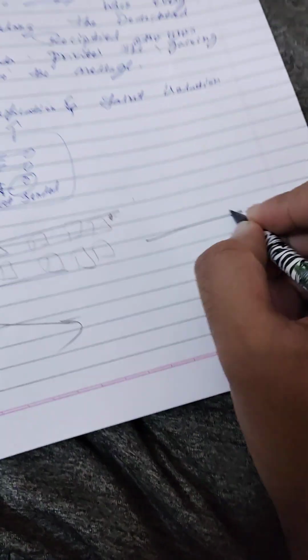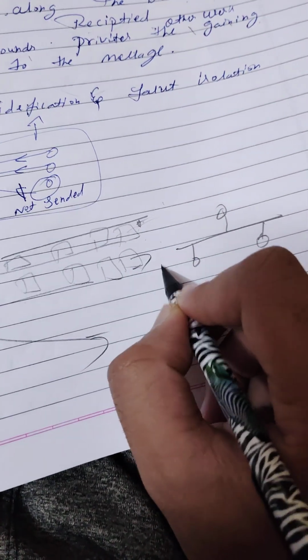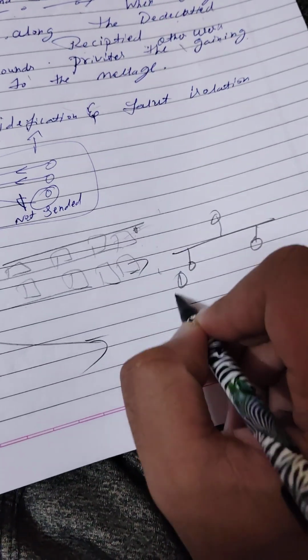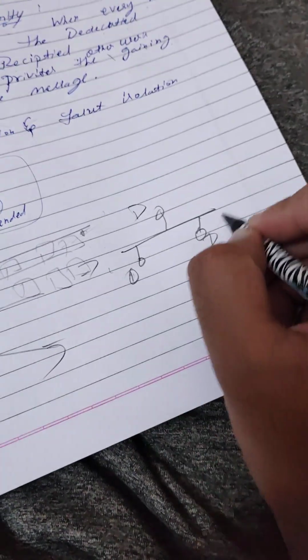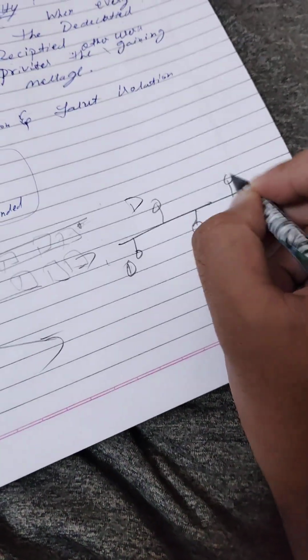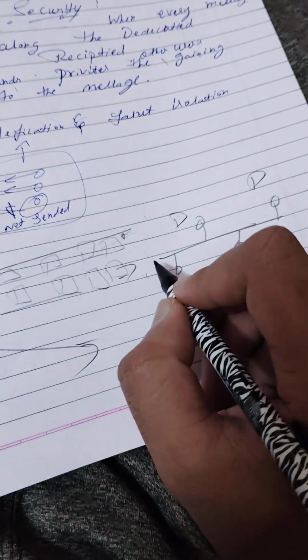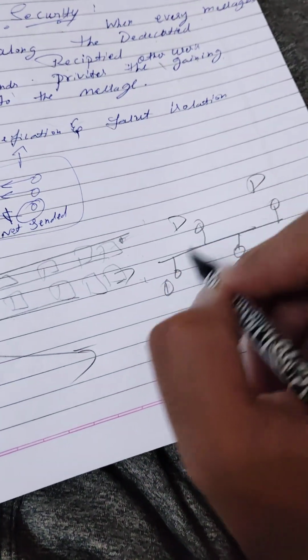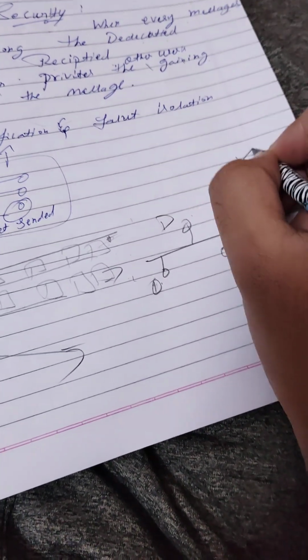In the bus we have it like this, right? When I transfer one data, it will go here, then here, then here. If I want to share with this computer, it will come here. This becomes a privacy problem. It goes through one computer, 2, 3, 4, and then reaches. This is not secured.